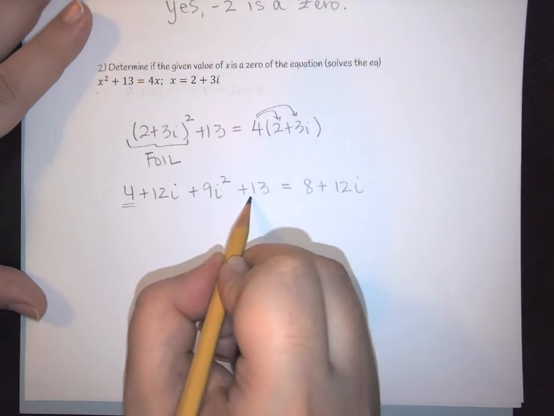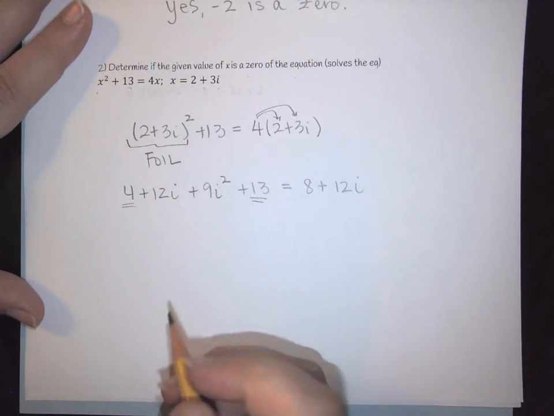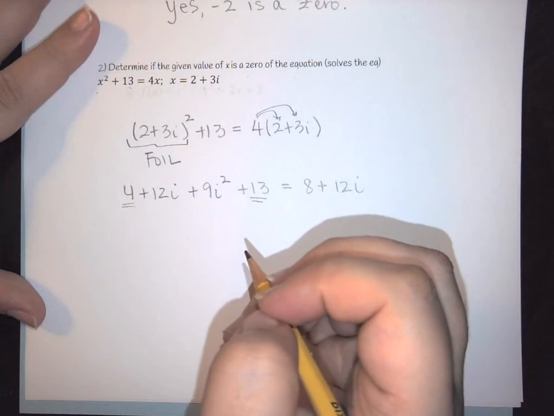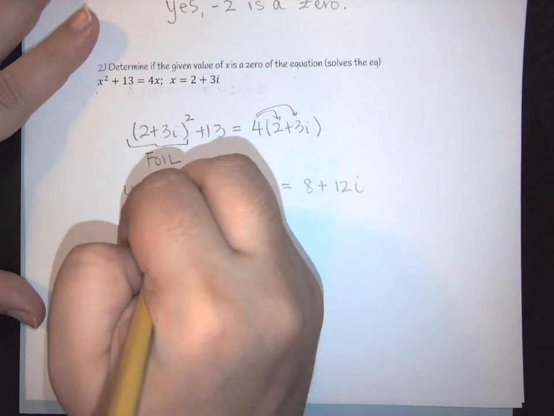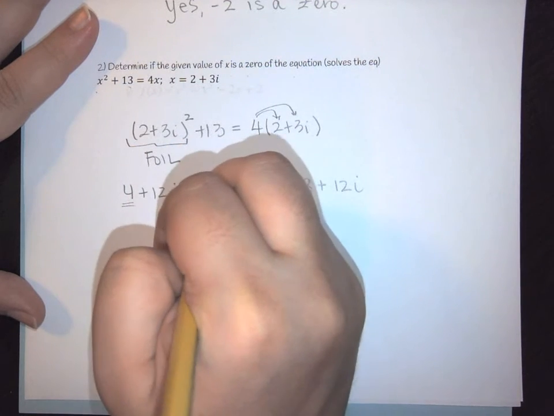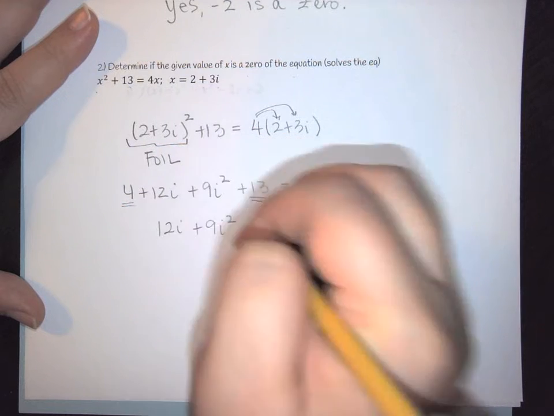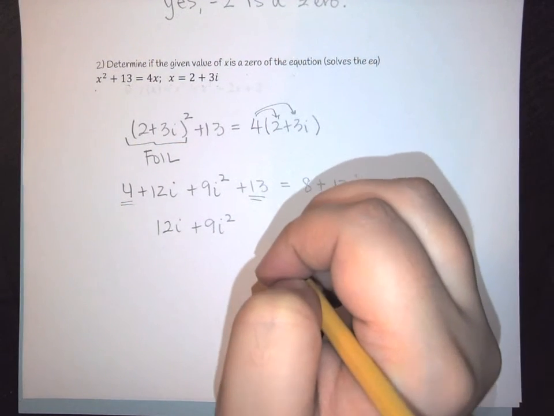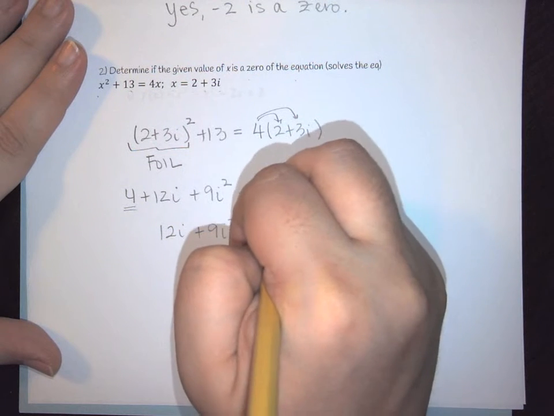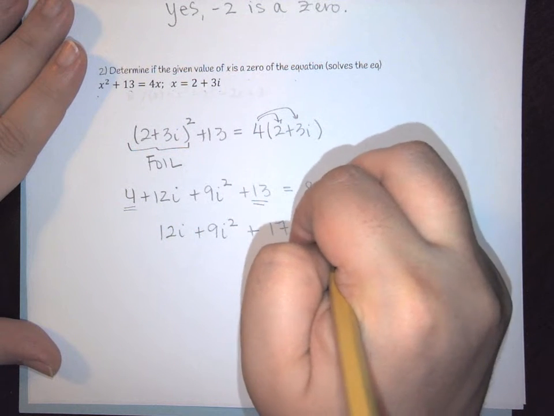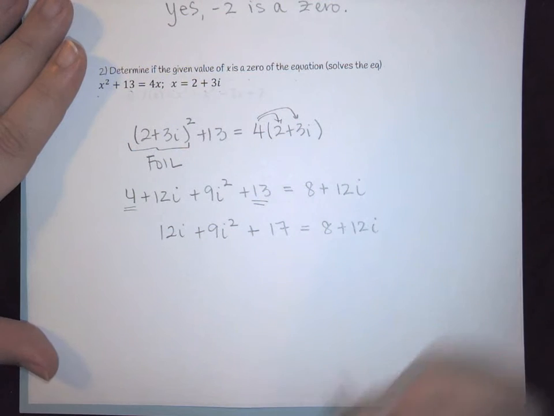My 4 and my 13 here can be combined together. And so here I'm going to have my 12i plus 9i squared plus my 17 is equal to 8 plus a 12i.